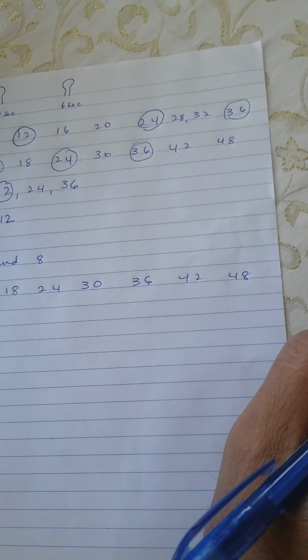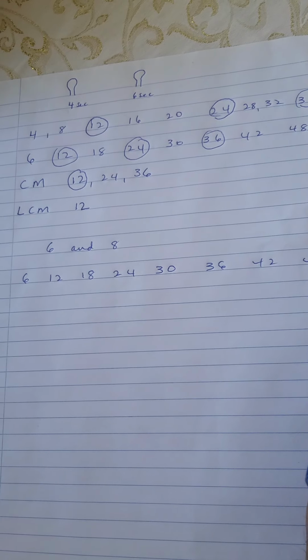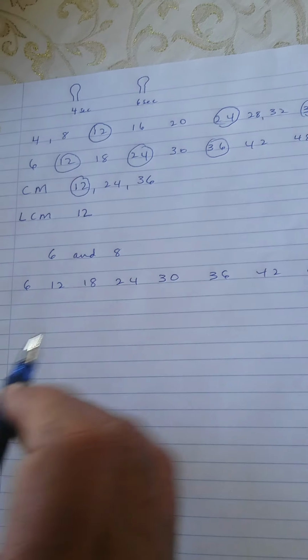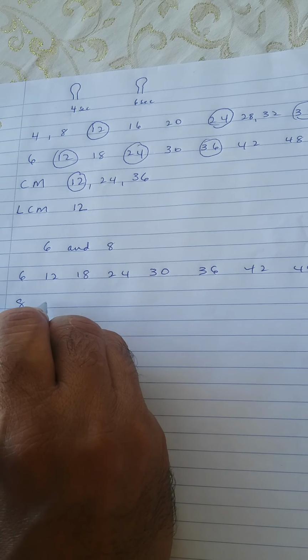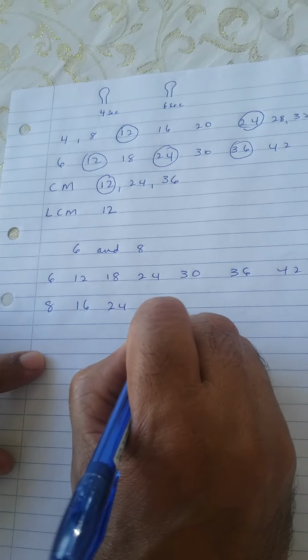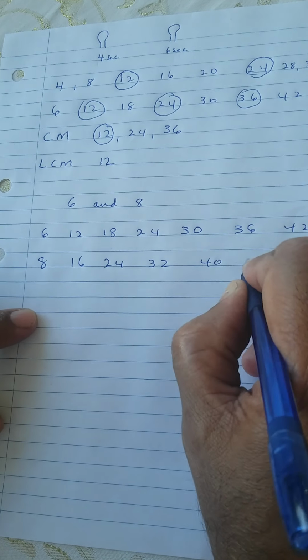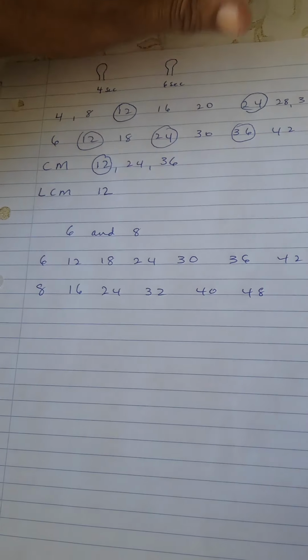When you are listing multiples, it's infinity. It can go on forever. But the multiples of 8 would be 8, 16, 24, 32, 40, 48, and we can stop there.